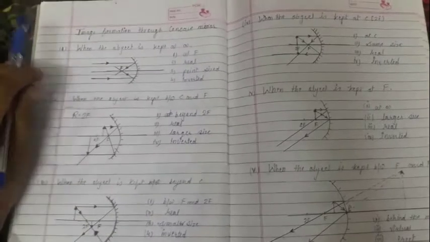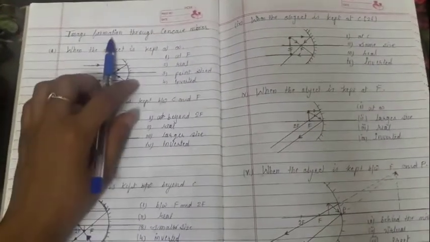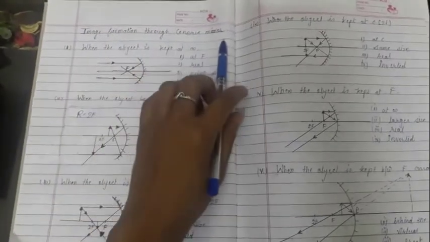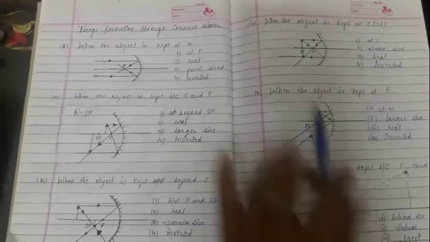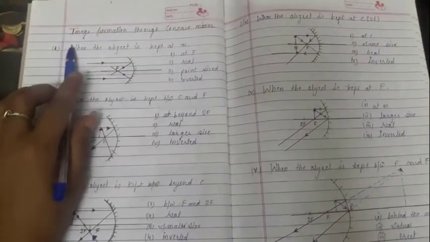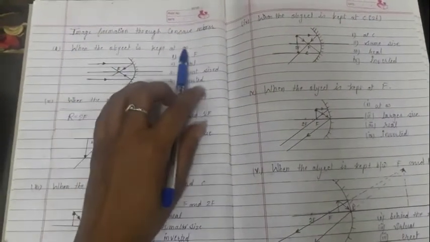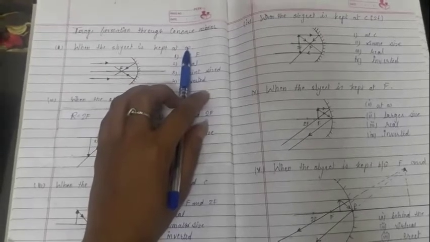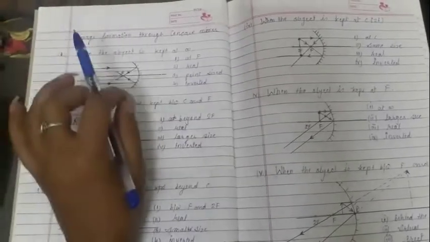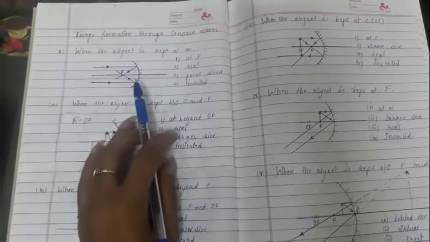We have discussed the rules for image formation. Now we will discuss image formation through concave mirror. There are 6 cases for concave mirror. The first case is when the object is kept at infinity. Infinity means we don't know the exact point where the object is kept.